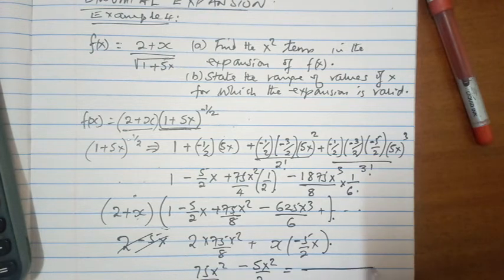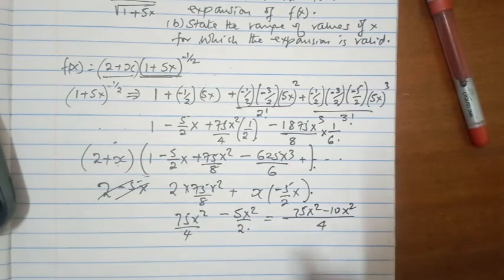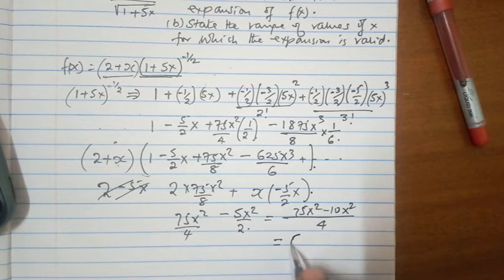So if you take the LCM here, it's going to be easily 4, and then we have 75x squared, and then minus 10x squared. So at the end of the day, 75 minus 10 is going to be 65x squared over 4.